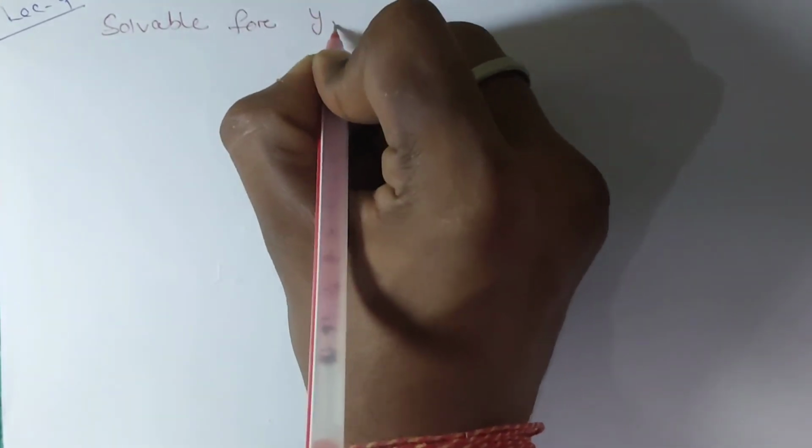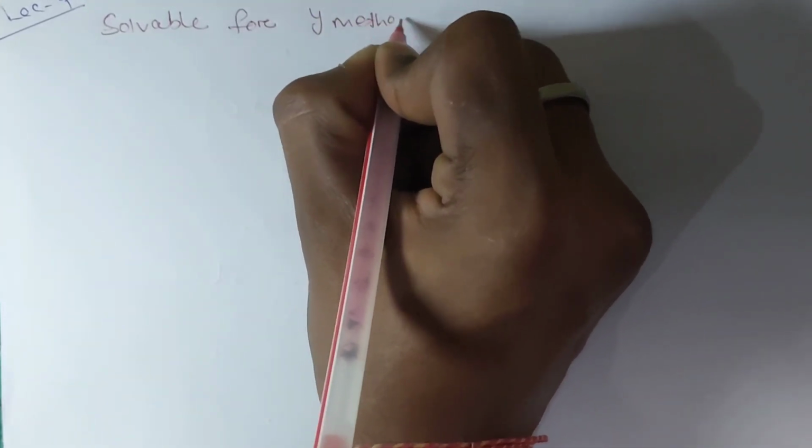for y method, where the basic idea is the same as solvable for p, where we have to separate the y term from the equation and solve the equation. Let us see by taking an example.